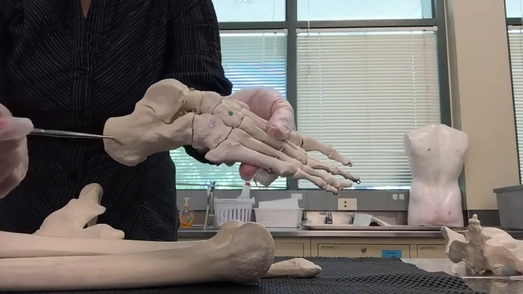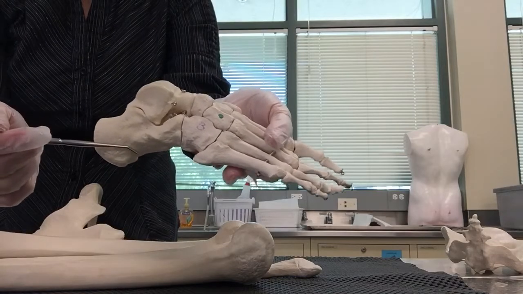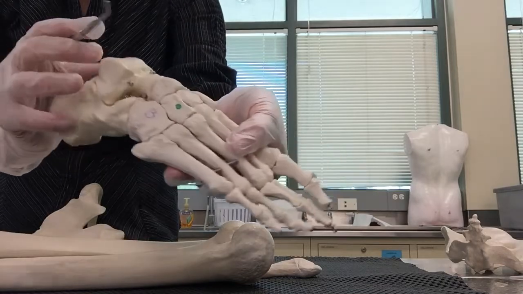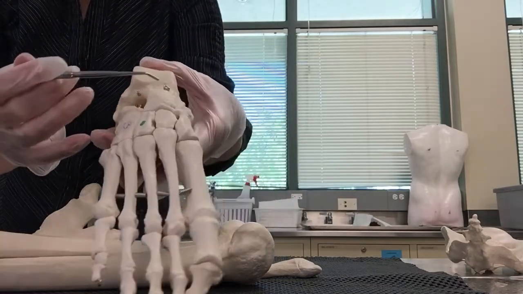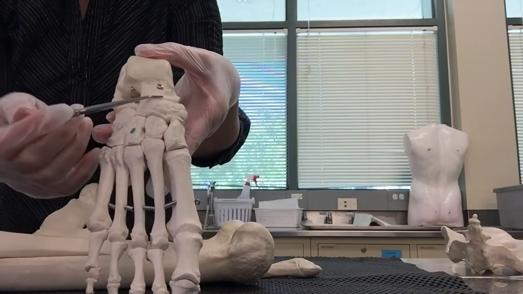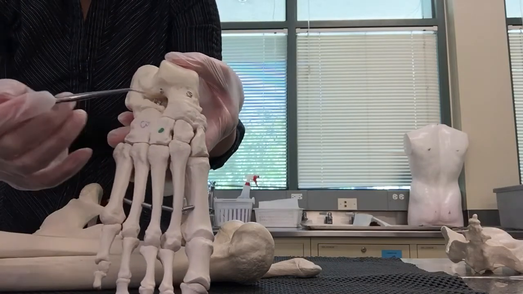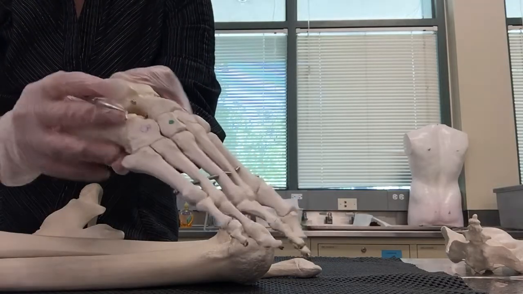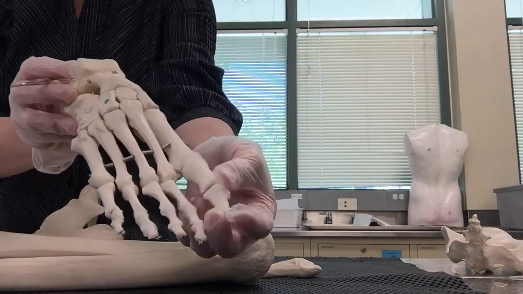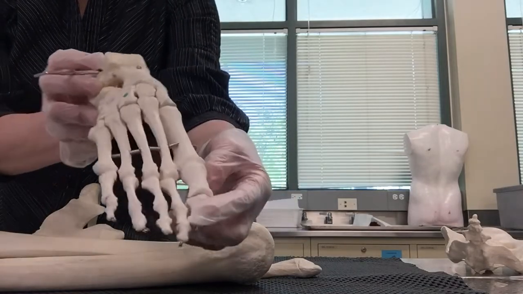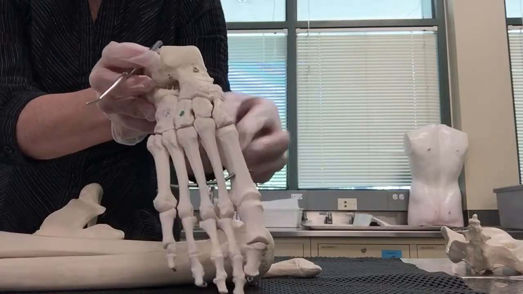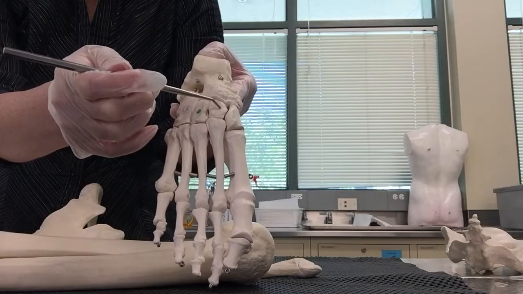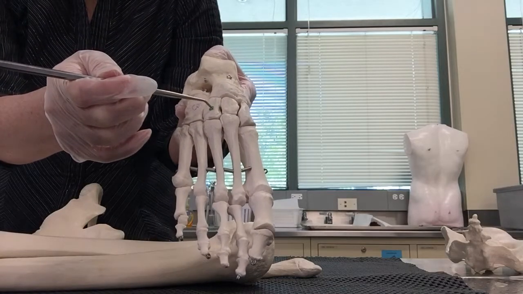So calcaneus, your heel, talus on the top, this C shape is navicular, cuboid, and then you look where the hallux is, or big toe, and you know your big toe is on the medial side of your body, so that's gonna be medial cuneiform, intermediate cuneiform, lateral cuneiform.